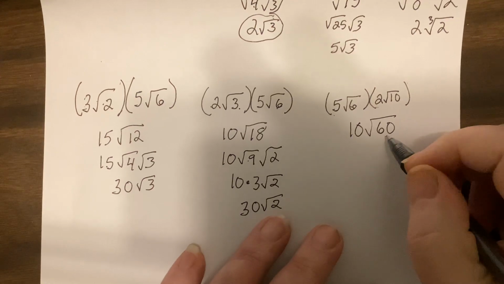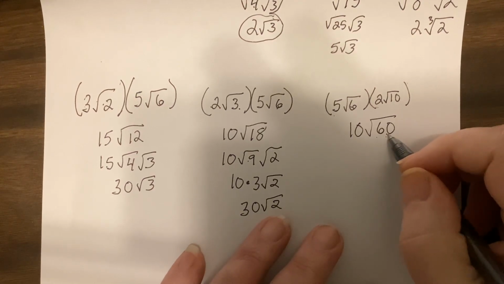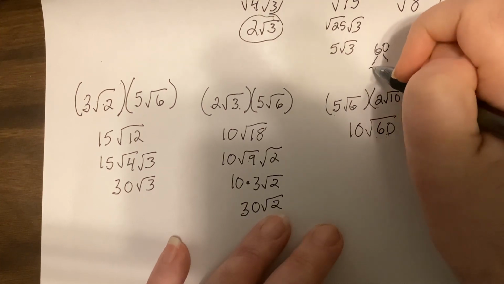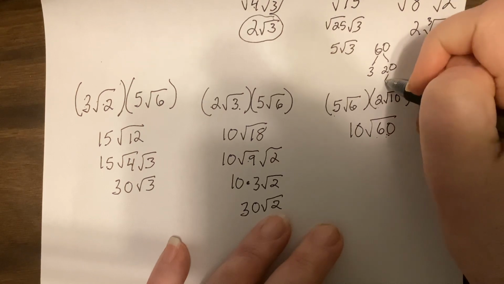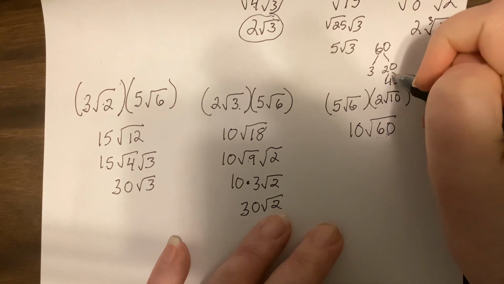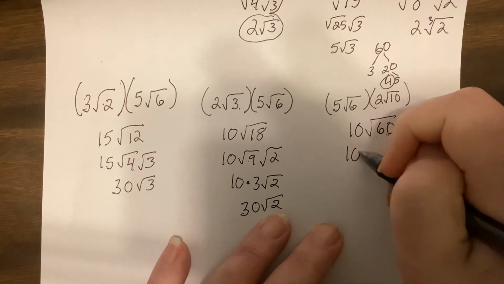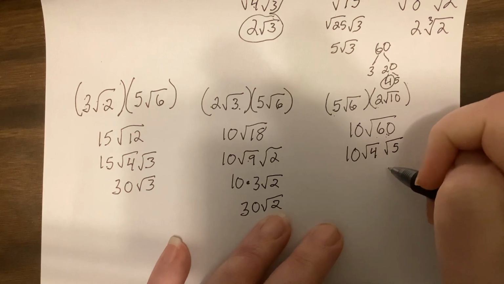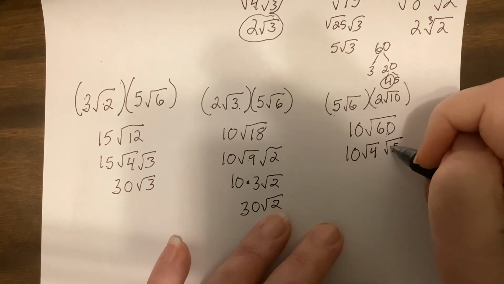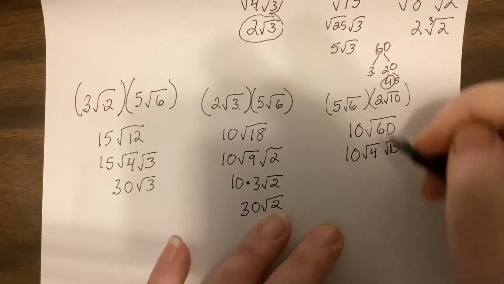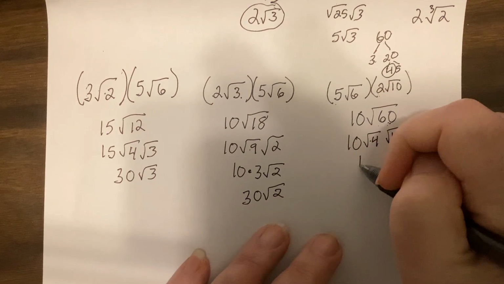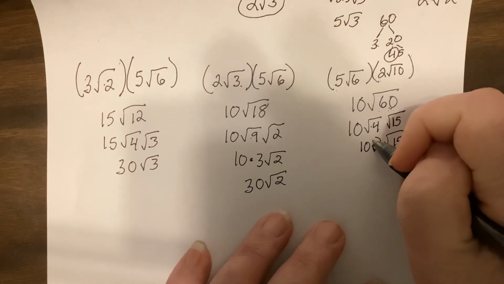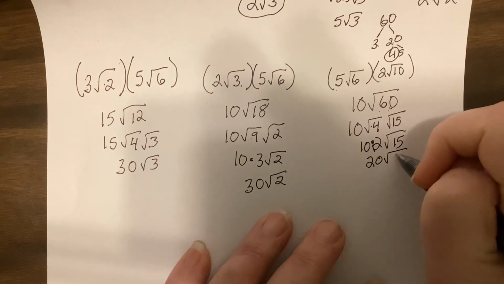Then we'd say, what perfect square goes into 60? Now again, you could prime factor it. 60 is 3 and 20. 20 is 4 and 5. Oh, there's our perfect square. So we'd break it up 10, square root of 4, square root of 5. I think I messed up. This would be square root of 15. Sorry about that. I lost the 3. So square root of 4 is 2. So it would be 20 square root of 15.